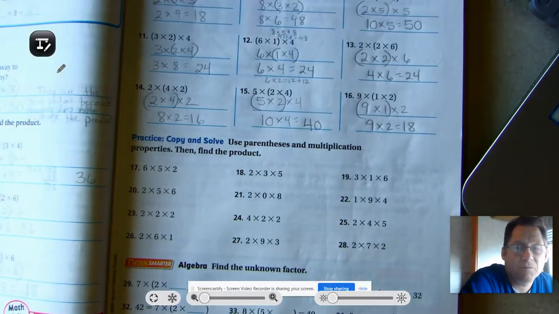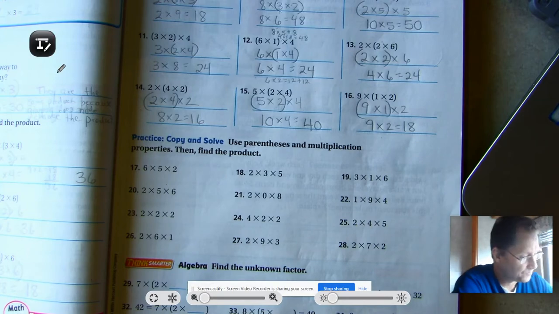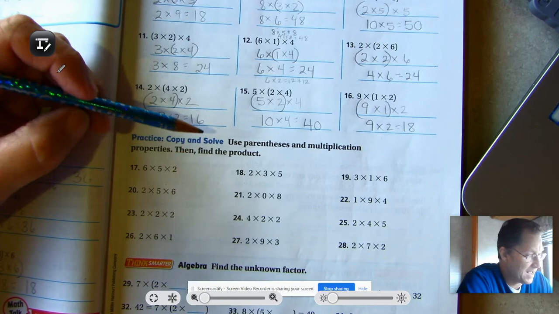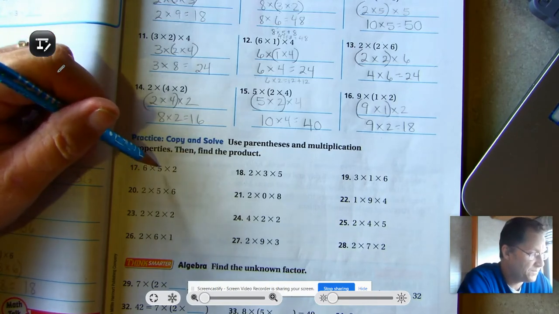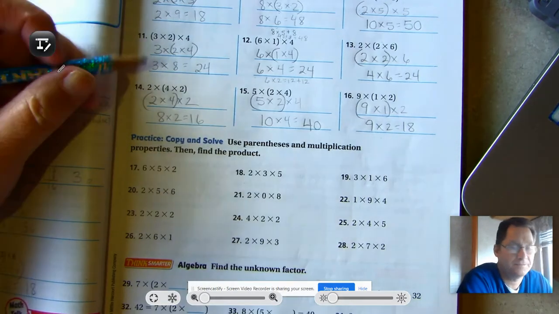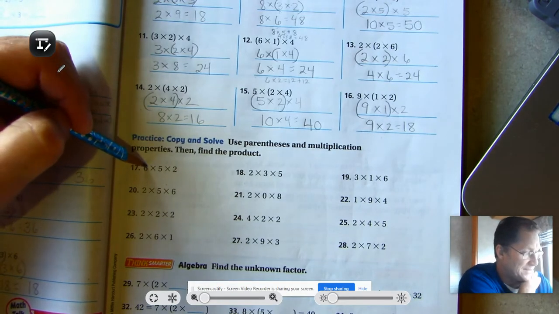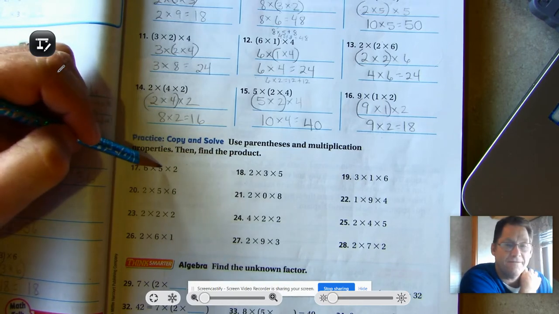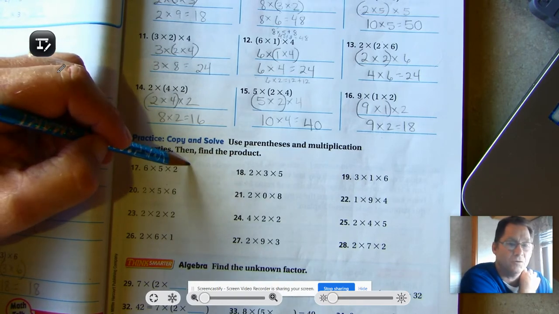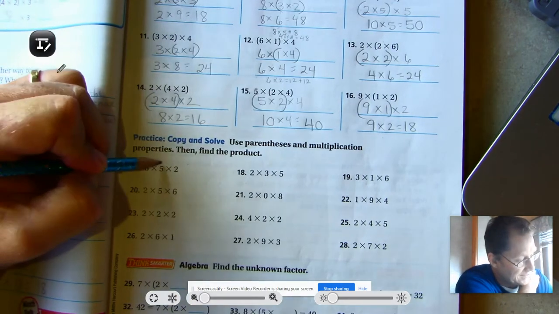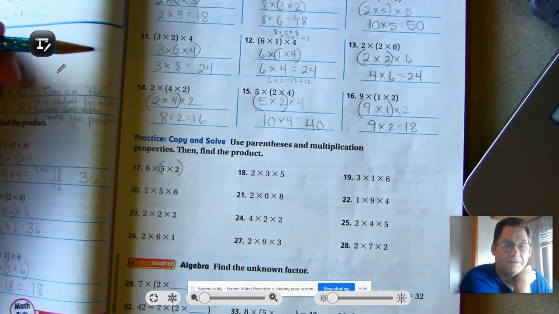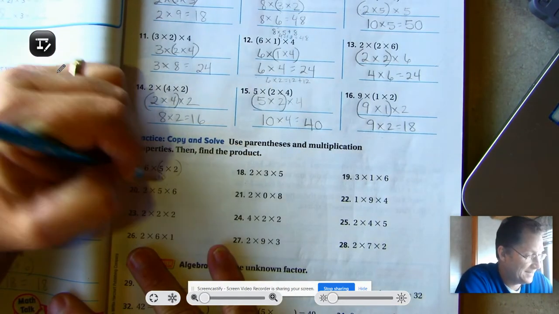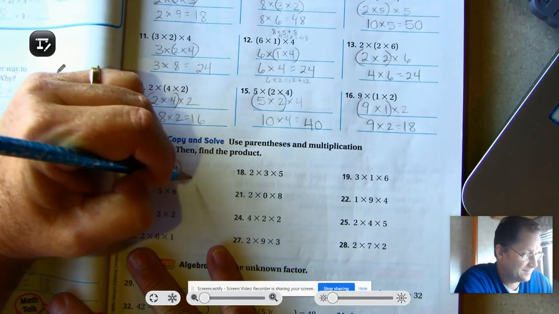Right, use parentheses and multiplication properties, then find the product. So what we want to do in these problems is ask ourselves which factors would be easiest to multiply first. Would it be easier to go 6 times 5, then multiply by 2? Or would it be easier to multiply 5 times 2, and then multiply that by 6? In this case, I believe it would be easier to go 5 times 2. 5 times 2 is 10, and then 10 times 6 is easy.